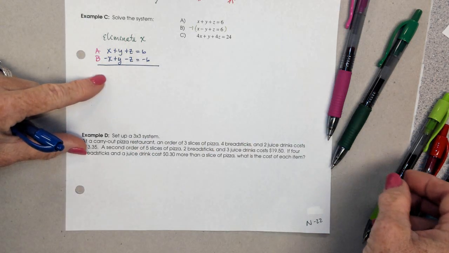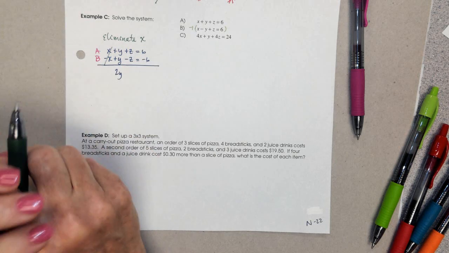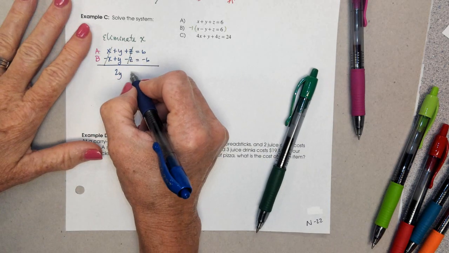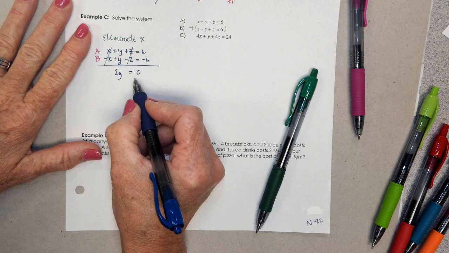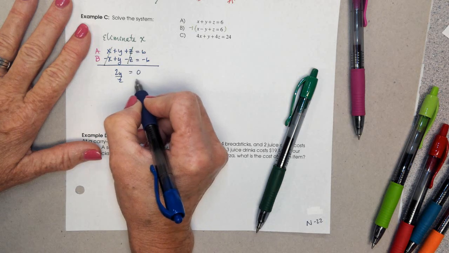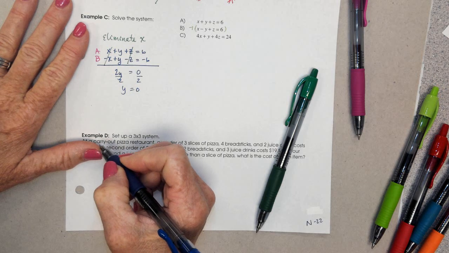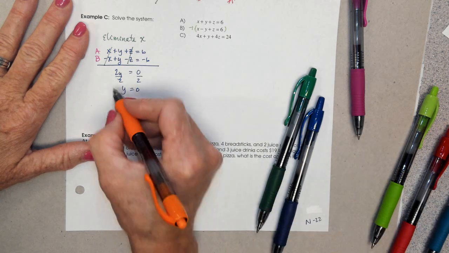Oh, those guys subtract out. The y's become a 2y. The z's subtract out, and we get 2y is 0. Now, that's not an empty set. That's 2y equals 0. Divide both sides by 2, and you'll get y is 0. There's a solution right off the bat. There's one of them.